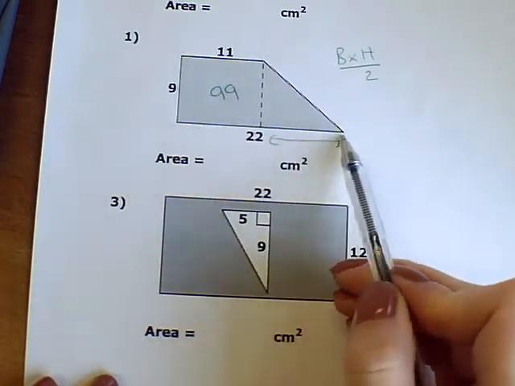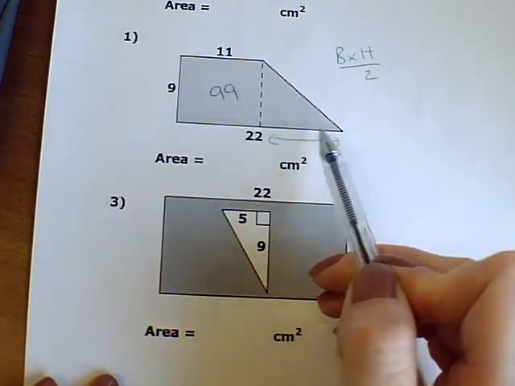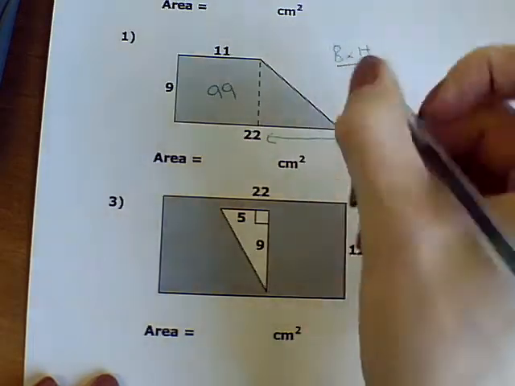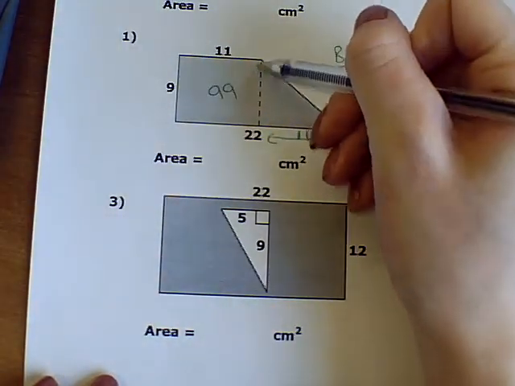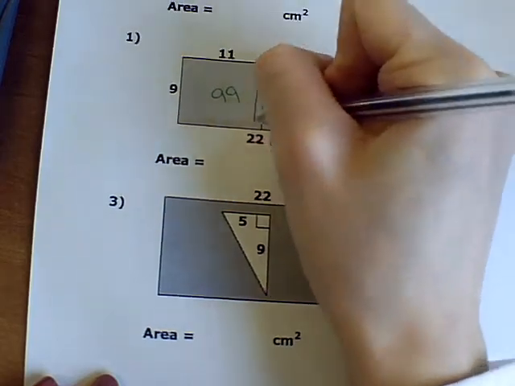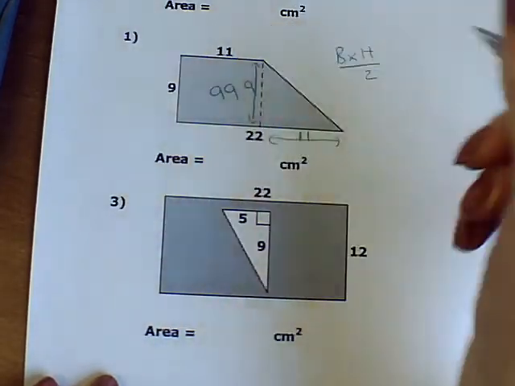We know the full length is 22. We know to there is 11. So to work out your missing length, 22 take 11, which is going to be 11. So our base is 11. Our height is going to be the same as this, so the height is going to be 9.